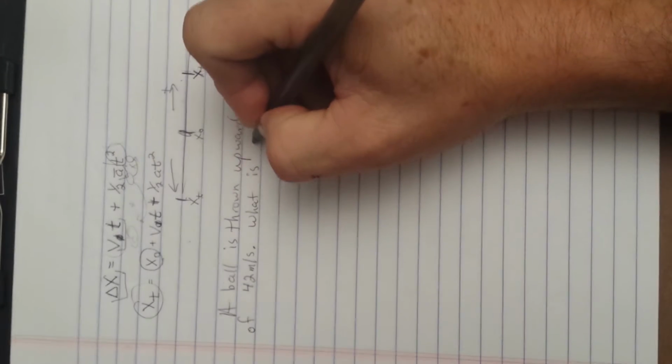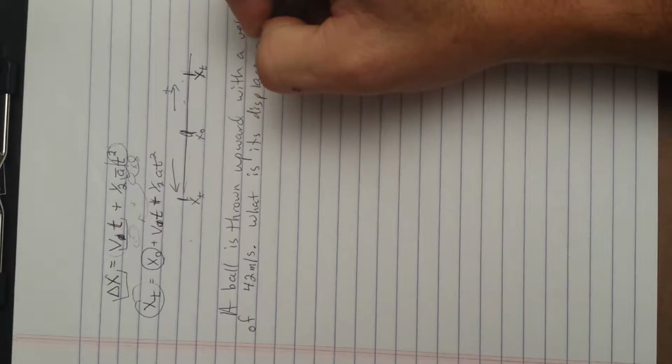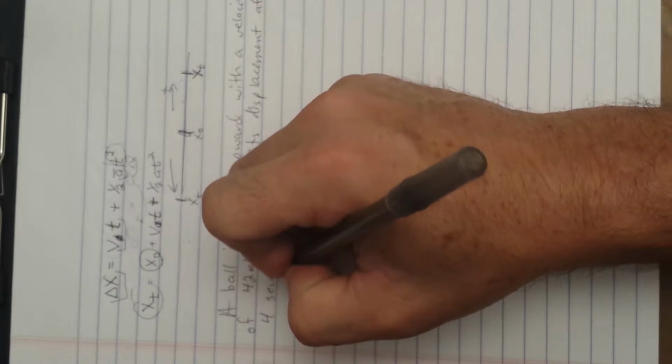What is its displacement after 4 seconds? So 4 seconds after I've thrown it, what is its displacement?